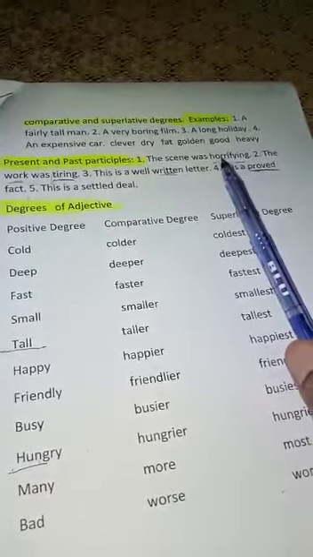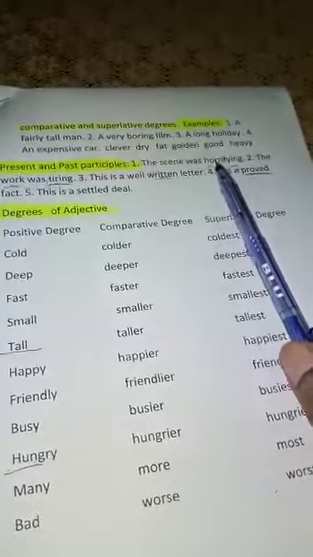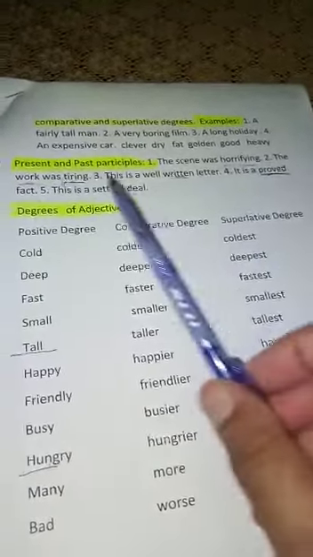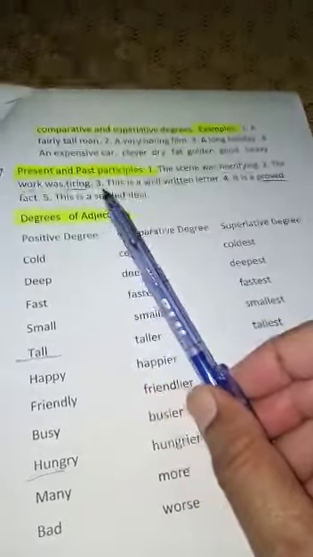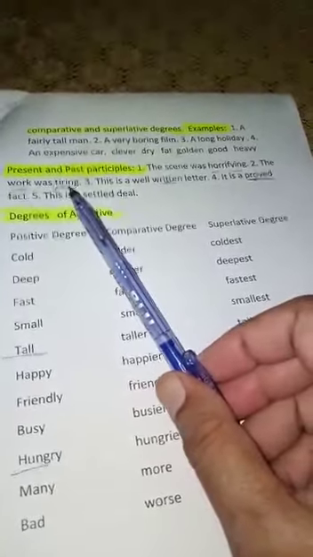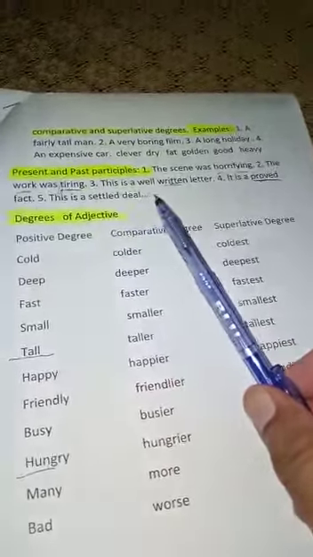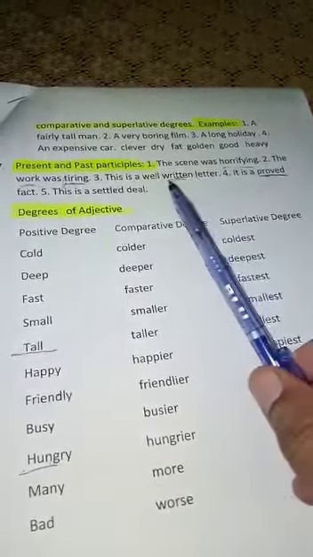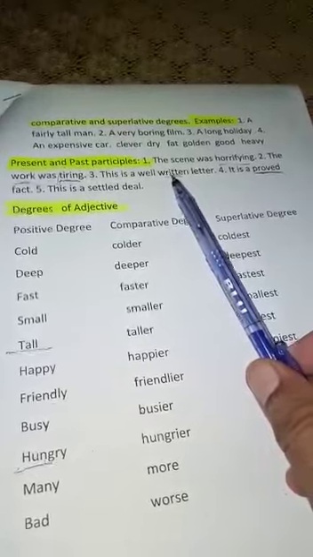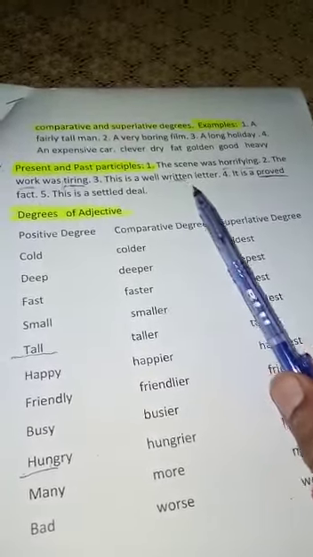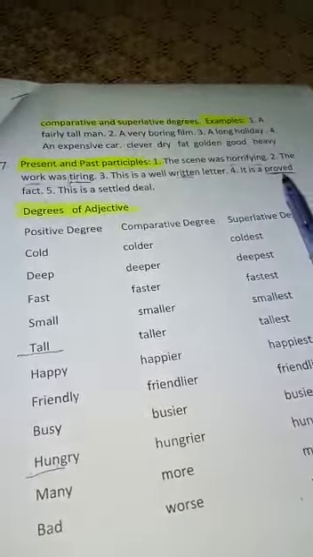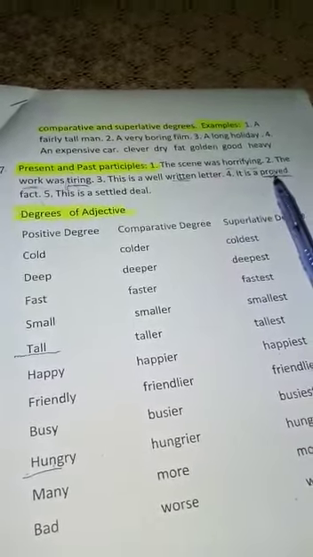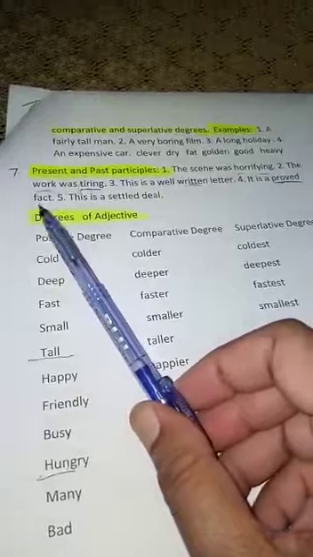It might be pretty easy for you to identify it because we have already gone through verbs. The work was tiring, so tiring is a present participle used as an adjective here. This is a well written letter. Written adds to the meaning of the noun letter. This is a past participle used as an adjective in this sentence. And it is a proved fact. Proved is a past participle used as an adjective in this sentence, adding to the meaning of the noun fact.